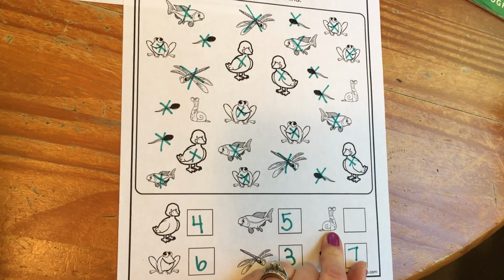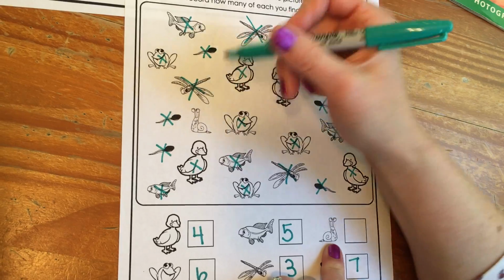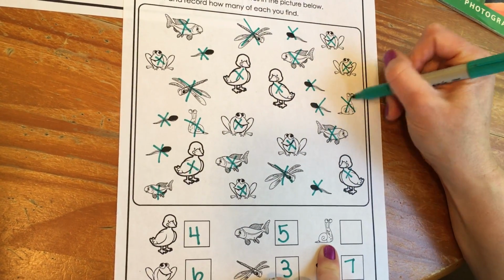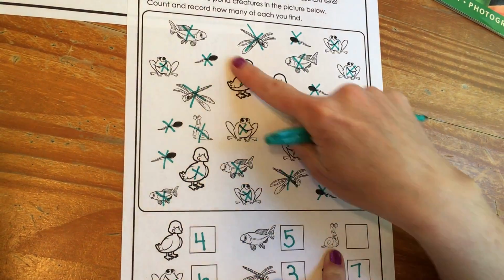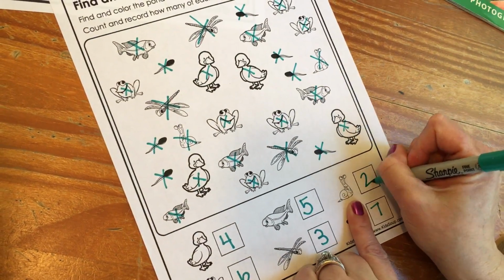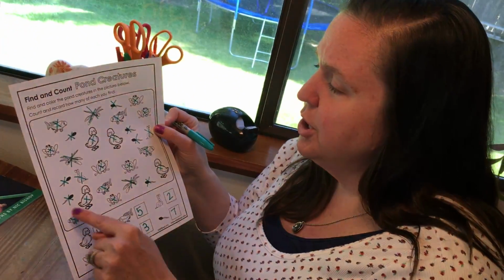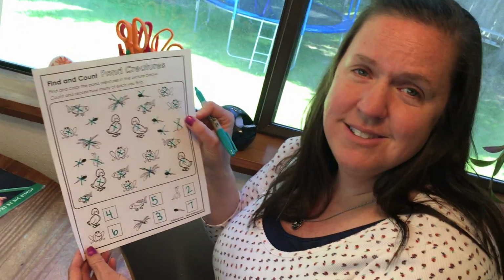All right, Mr. Snail, you are my last friend. 1, 2. Is that it? Did we get all of them? There are only 2 snails. So it's good to check your work. And now that we counted, we just can look and all of my pictures have an X on them. That means they are all counted for.